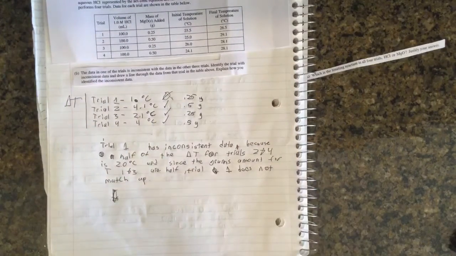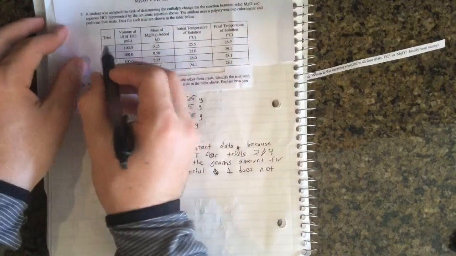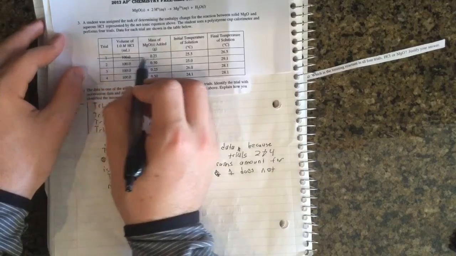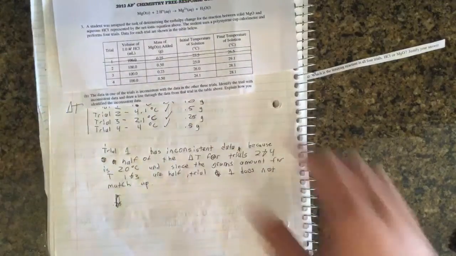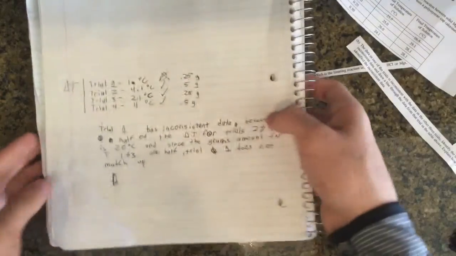Okay, pretty simple to find that one. So it asks to draw a line through that trial, so let's draw a line through that trial. Moving on. Make sure we got all that. Moving on.